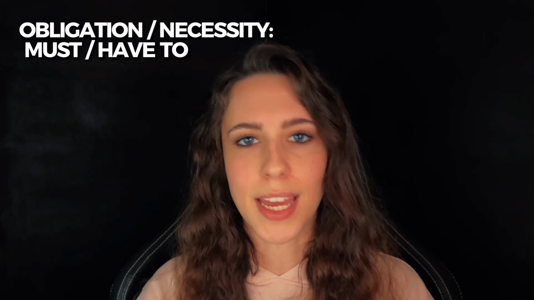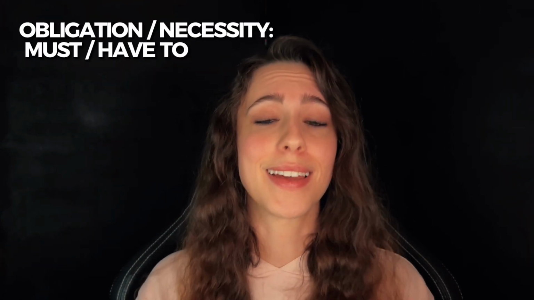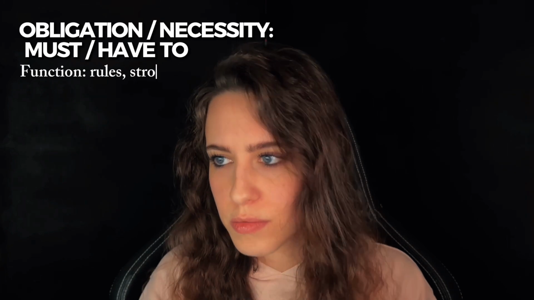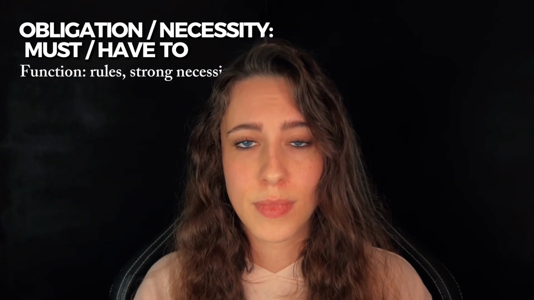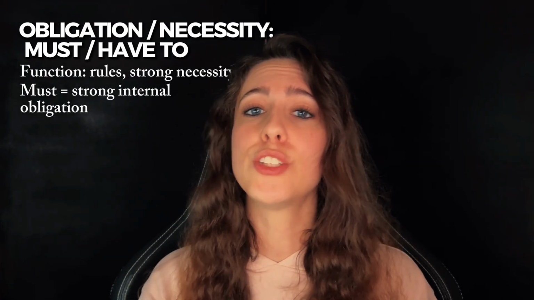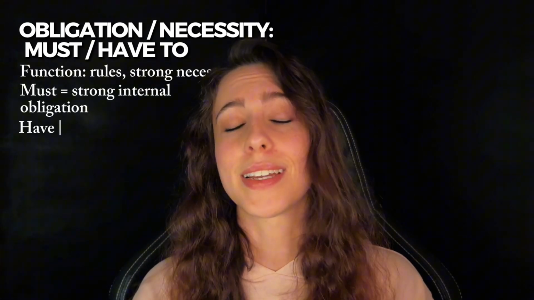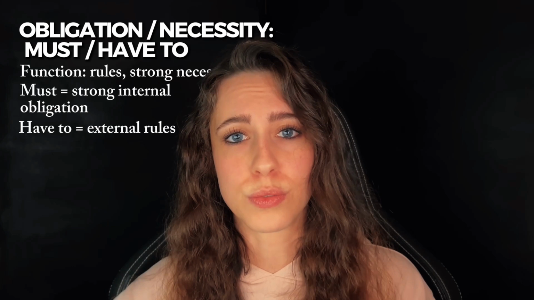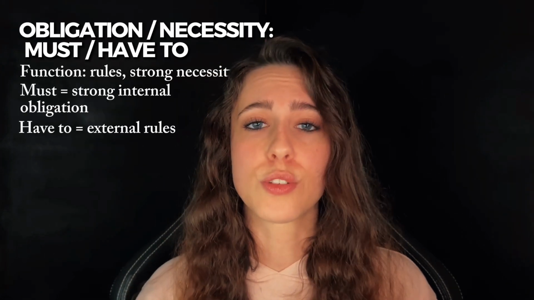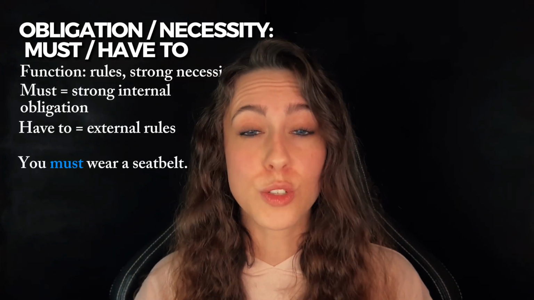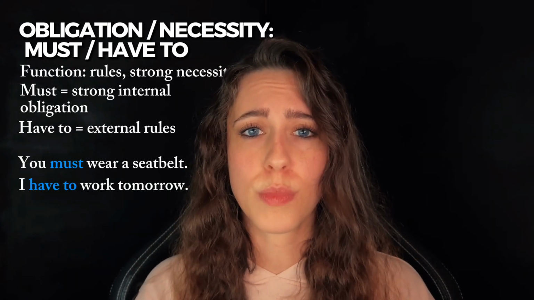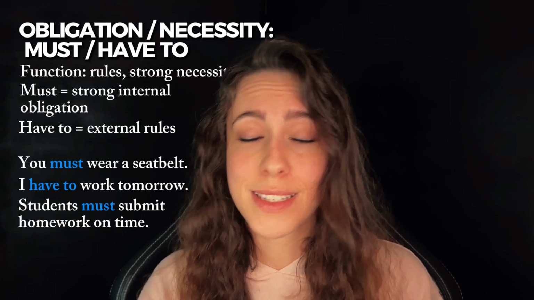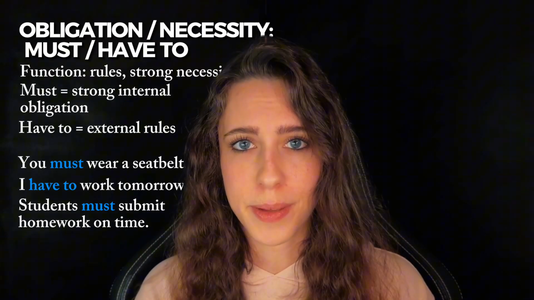The third group we're going to be looking at is obligation and necessity, must and have to. These function as rules and strong necessities. Must is a strong internal obligation, and have to is our external rules. For example, you must wear a seatbelt. I have to work tomorrow. Students must submit homework on time.